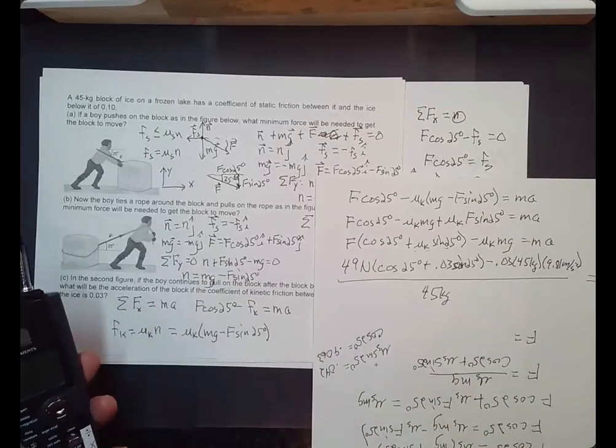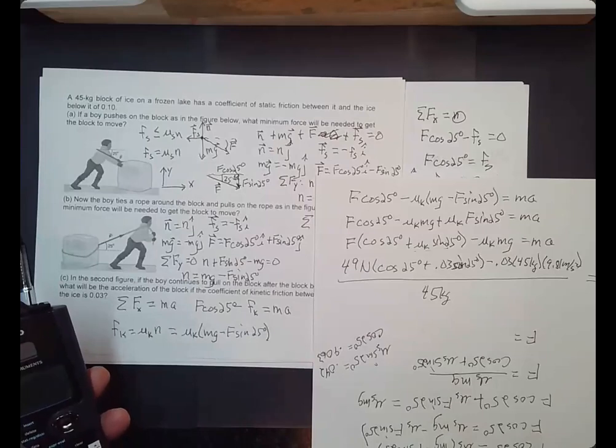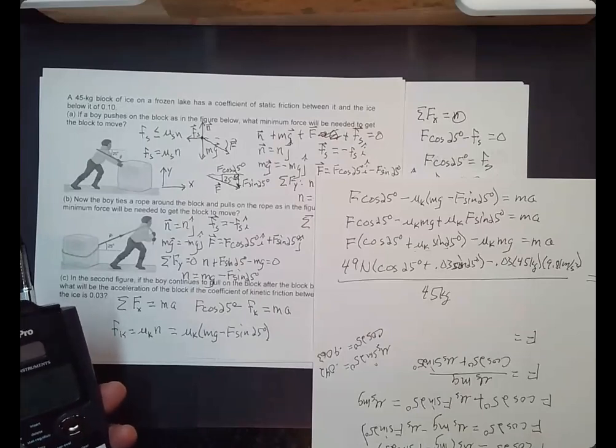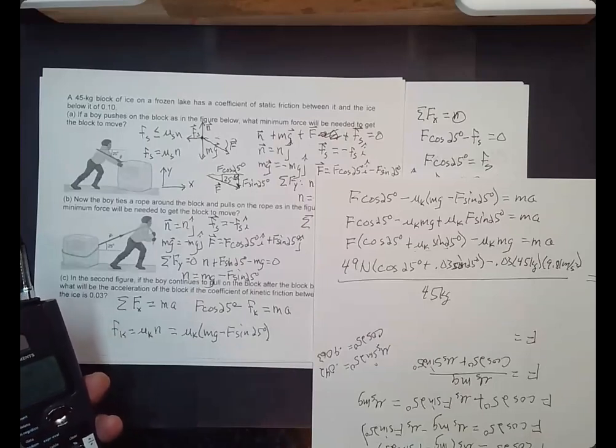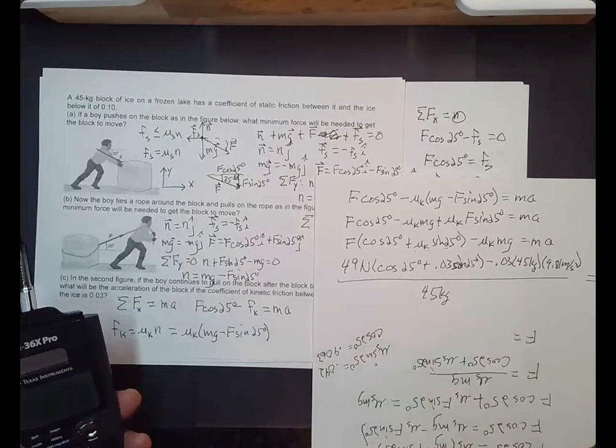So maybe it's noticeable. So that's 0.03 sine 25.